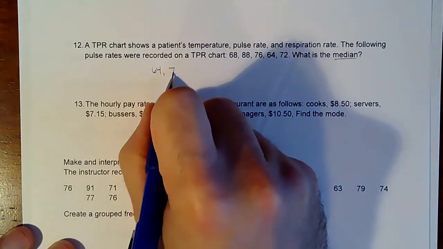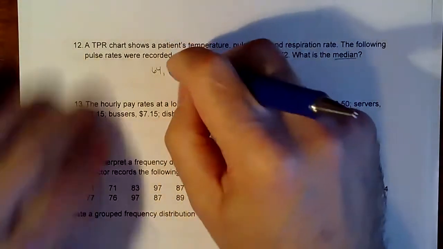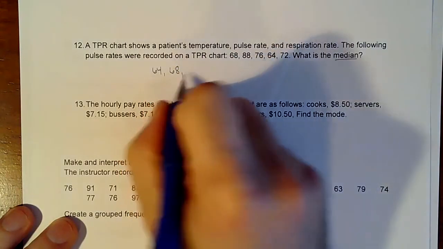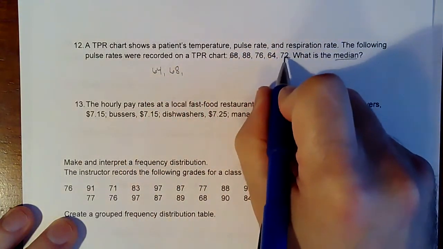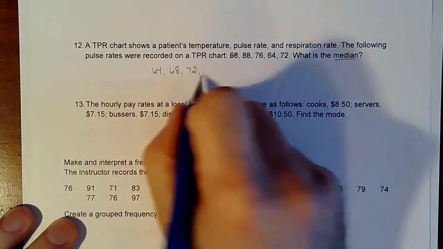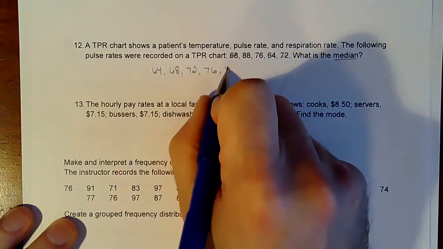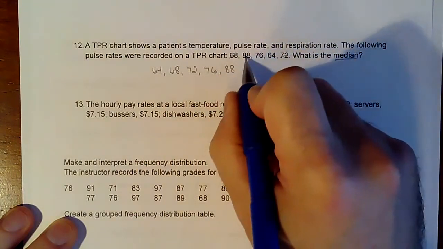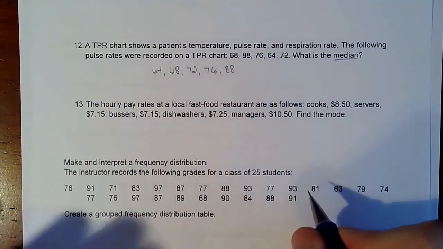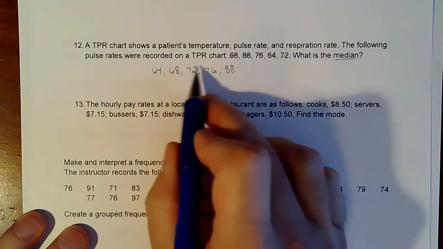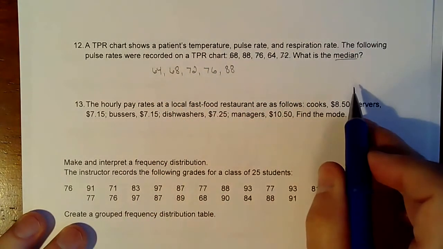72, 68. So I've covered that, and then 72, 76, and 88. Okay, so I've covered all my values. I put them in order, and I'm looking for the middle number. You might be able to just see the middle number, but if you have a lot of numbers, it's definitely going to be trickier than that.